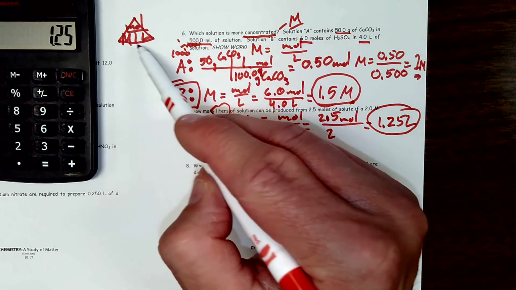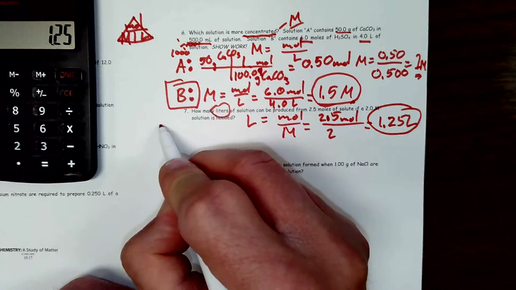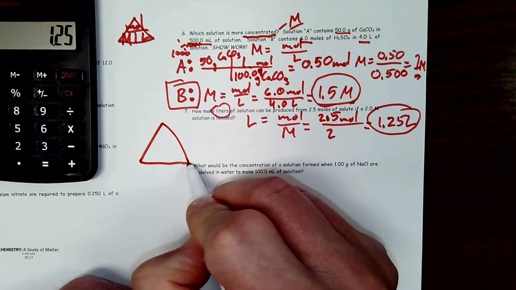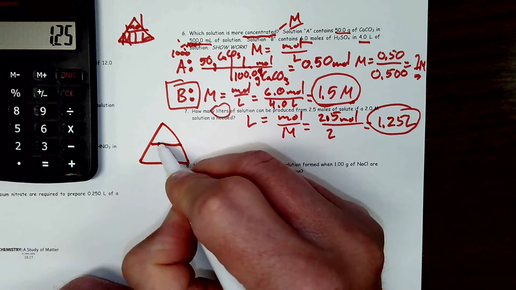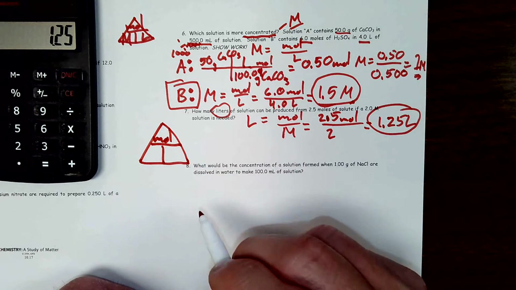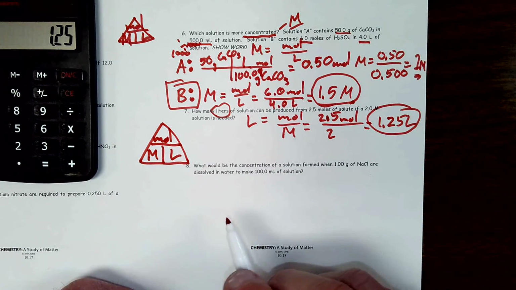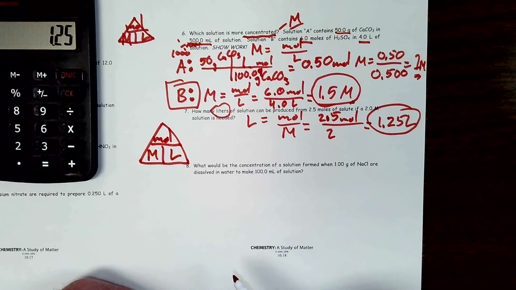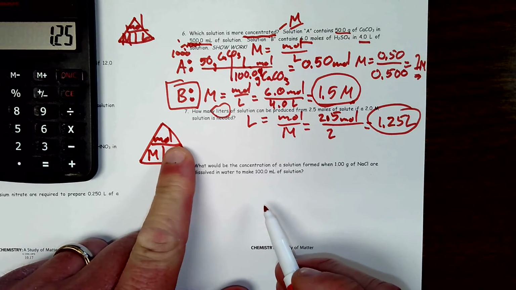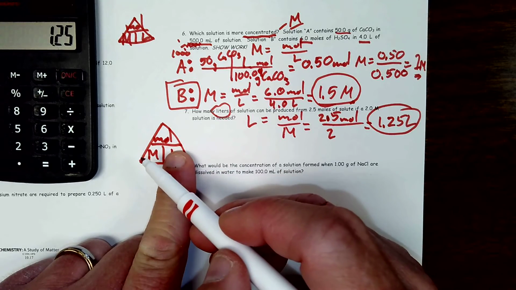Again, I'm always using this triangle. Let me make the triangle larger so we can see it more clearly. We've got moles on the top, molarity and liters on the bottom. And whichever one you need, you cover up, and that'll tell you what you got. So for that one we did this here, and we get moles over molarity.